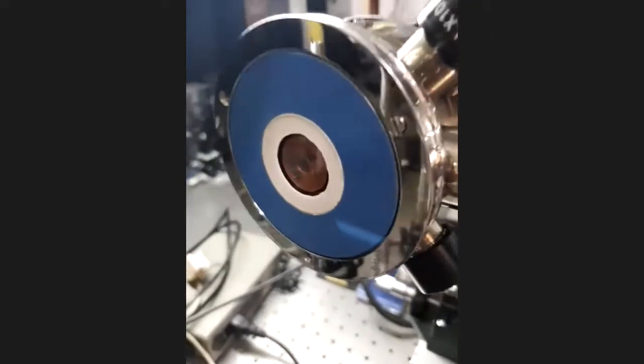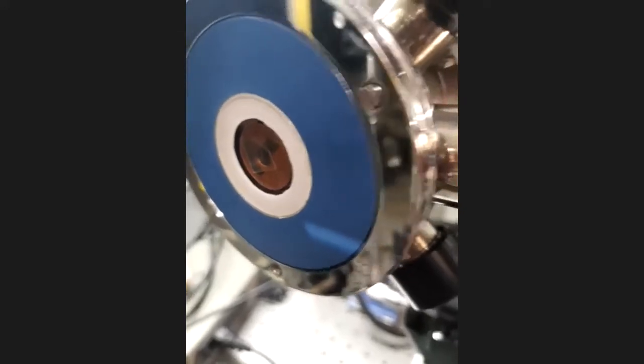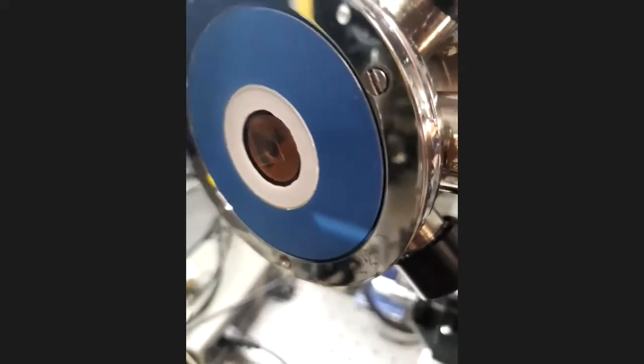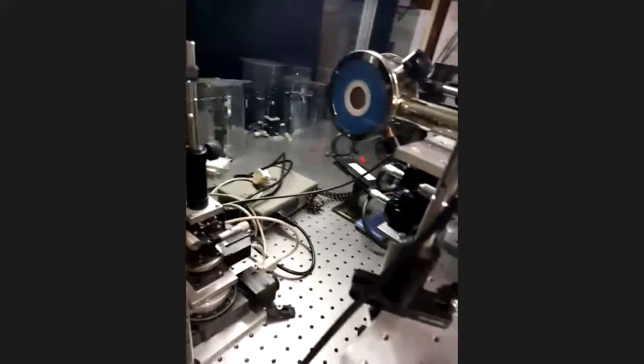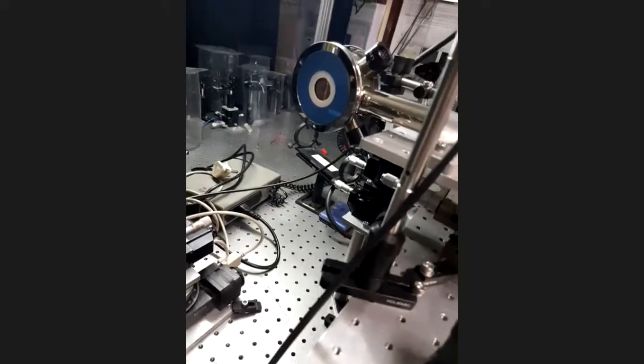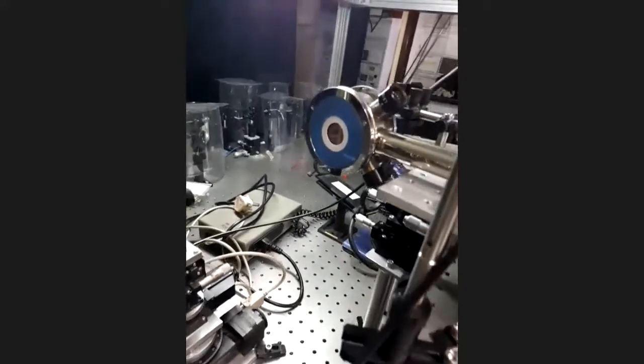For example, there is a sample inside this, which is MoS2, molybdenum disulfide, which is a 2D material. It's on a sapphire substrate. Sapphire, because it transmits all wavelengths or most wavelengths in the visible to near infrared. So we use that as a substrate.